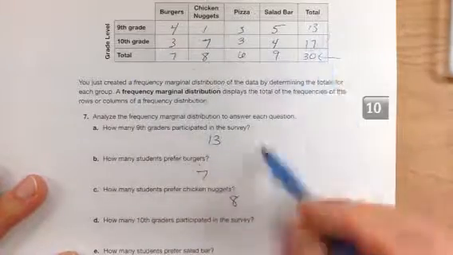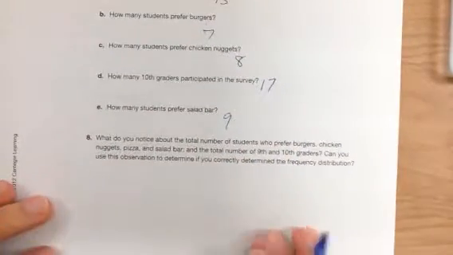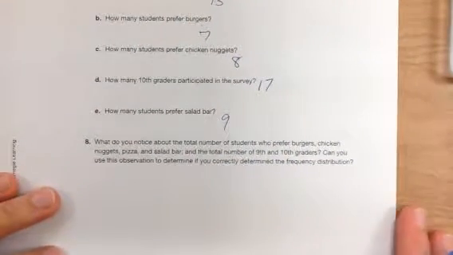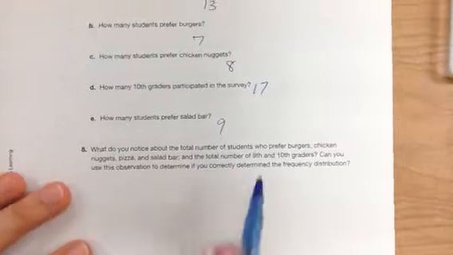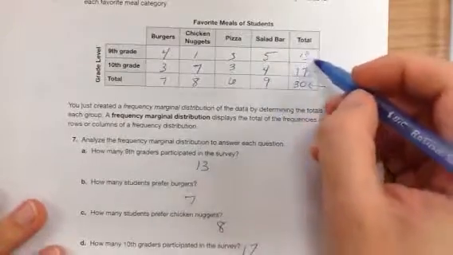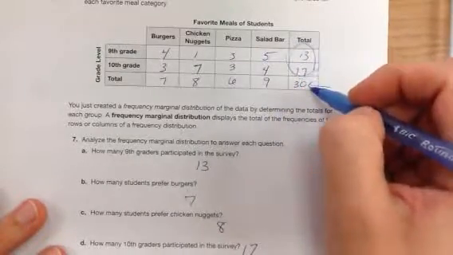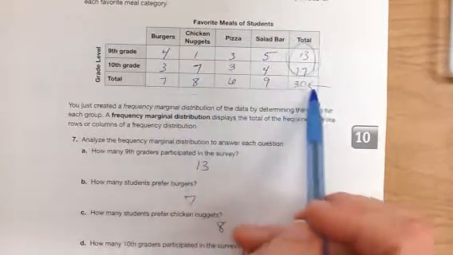Total 10th graders was 17. How many students preferred salad bar? 9, right? What do you notice about the total number of students who prefer burgers, chicken nuggets, pizza, and salad bar and the total number of 9th and 10th graders? We just talked about that, right? Can you use this observation to determine if you correctly determined the frequency? Yes. So you notice that the total of 9th and 10th graders is 30, and the total favorite meals is 30.